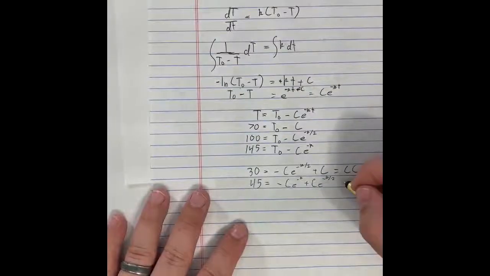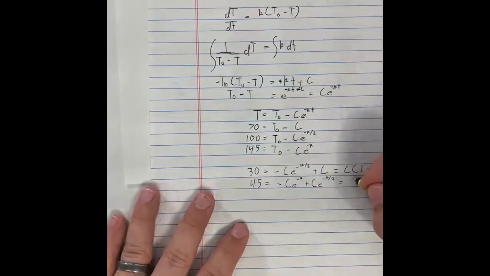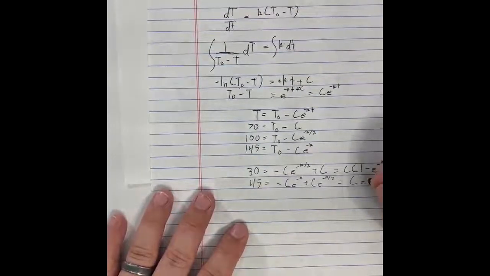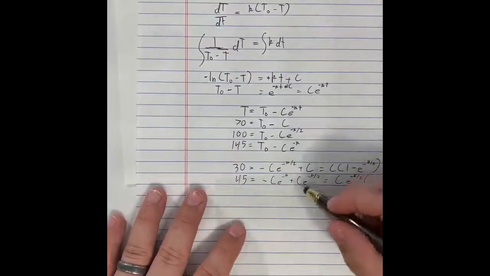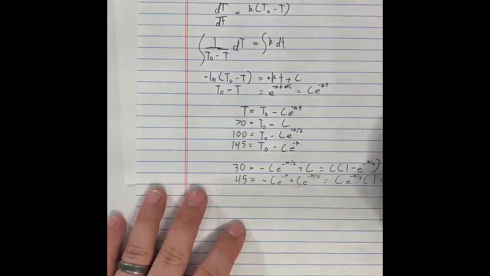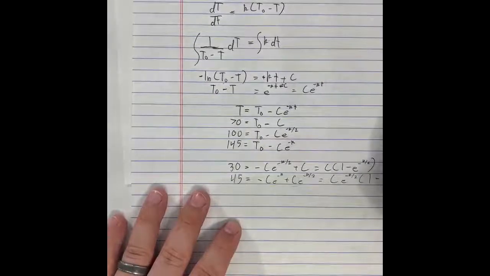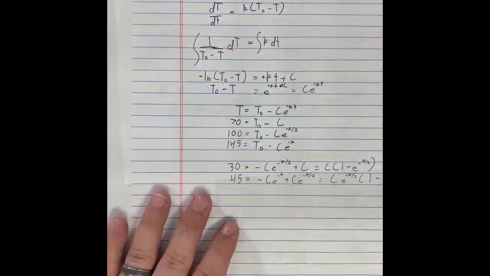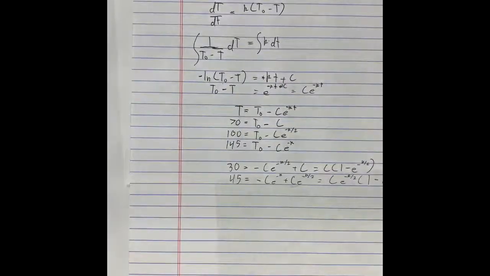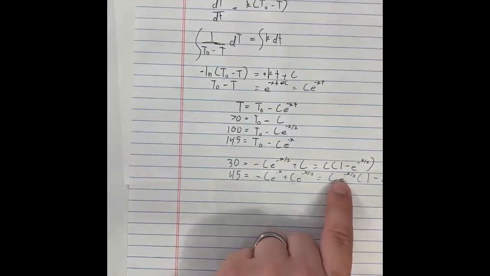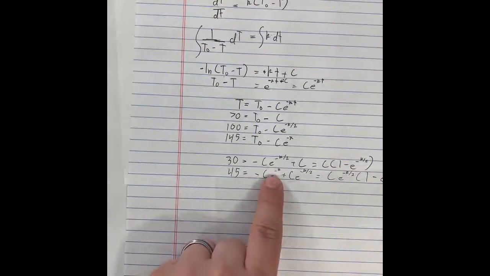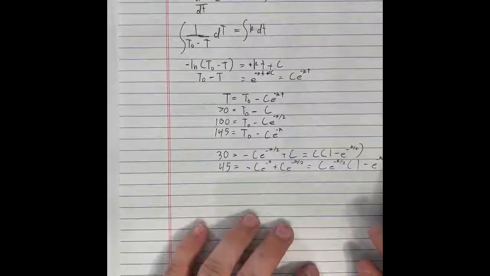If I do the same thing with these last two equations, 145 minus 100 is 45. T0 minus T0 cancels. We're left with negative C e to the negative K minus negative, so plus C e to the negative K over 2. Again, we want to factor out a C, but then we can also factor out an e to the negative K over 2. We're left with 1 minus e to the negative K over 2, because e to the negative K over 2 times e to the negative K over 2, we add the exponents, and that adds up to negative K. Okay, I think that's good so far.